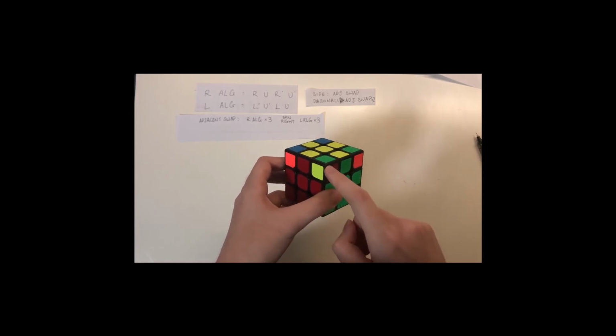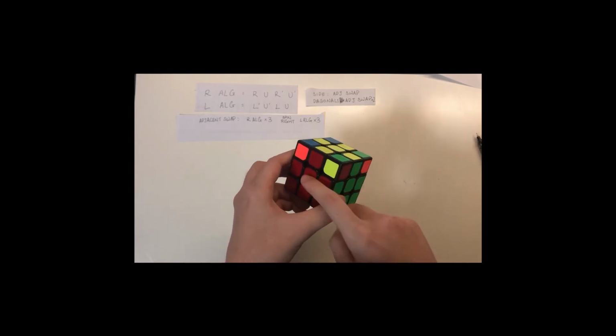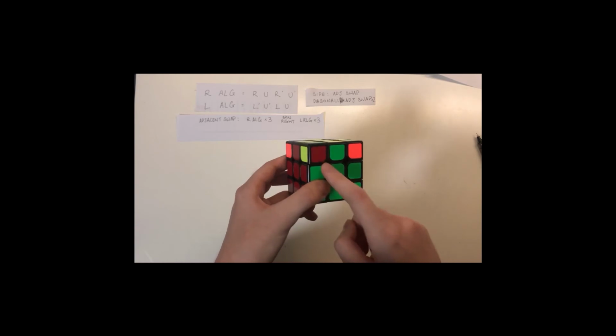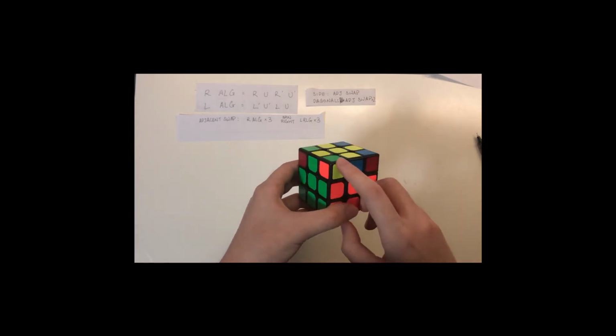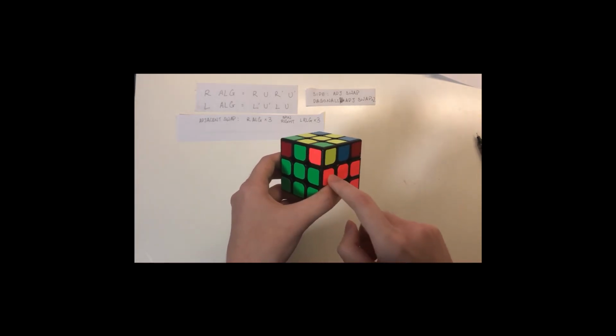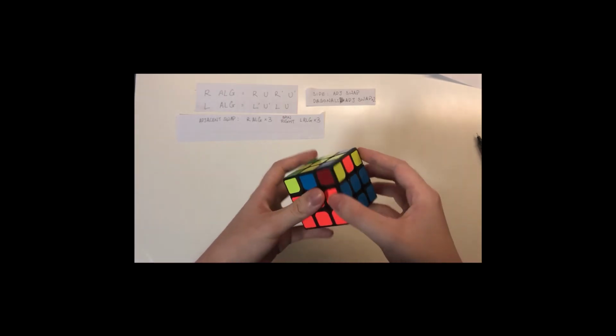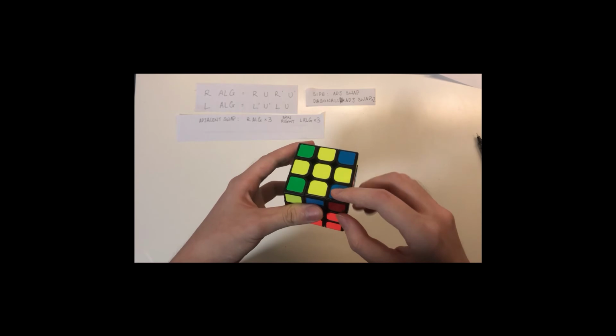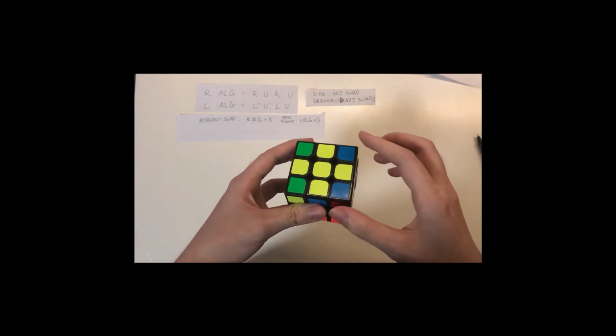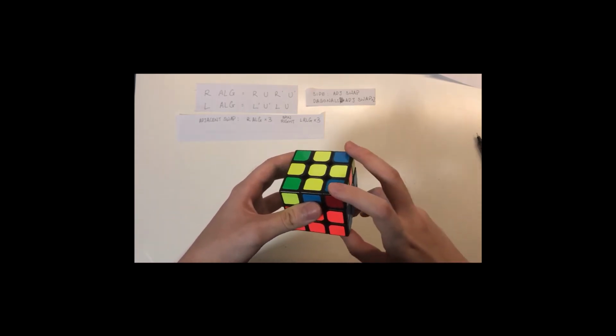Now this edge is in the correct position with red, green, yellow, same as this. Orange, green, yellow. So the only edges that are in the wrong position are these two.